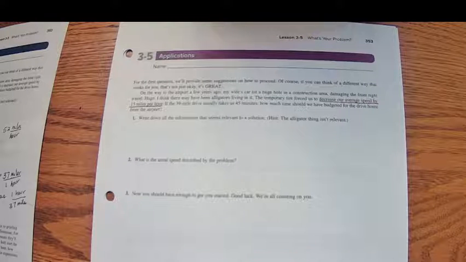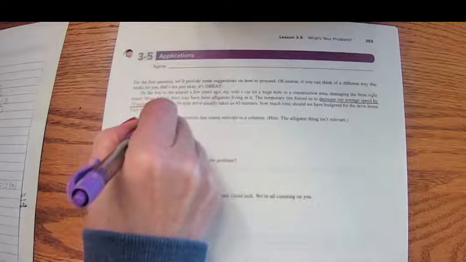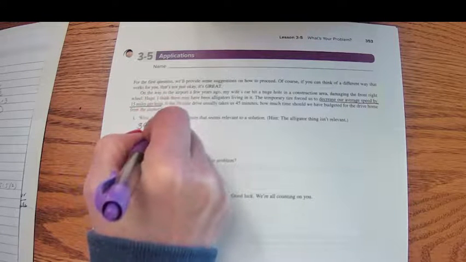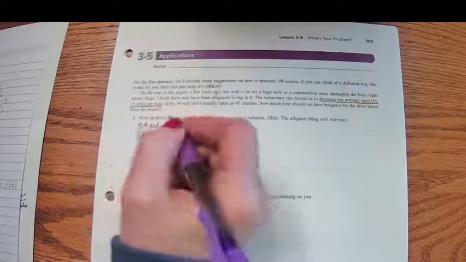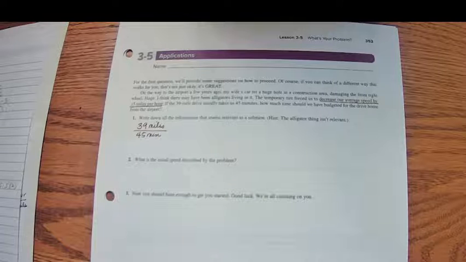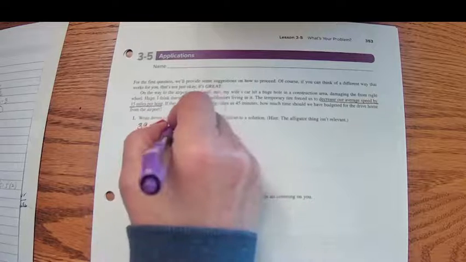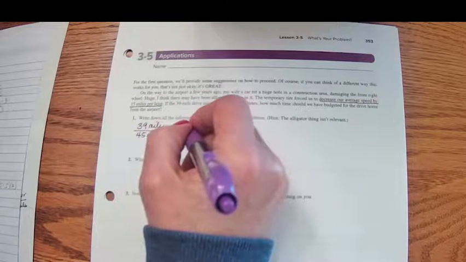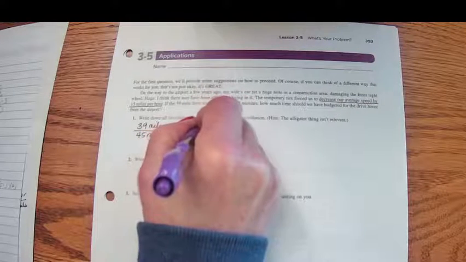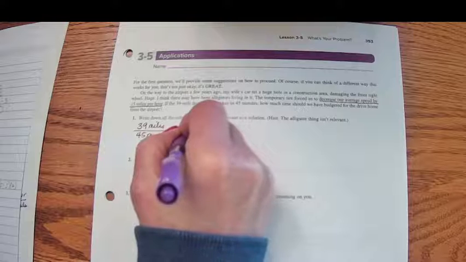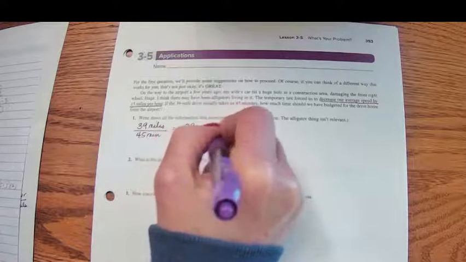So we were traveling 39 miles in 45 minutes. So if we want to change this to miles per hour, we need to change this 45 minutes to 3/4 of an hour, 0.75 of an hour. So that becomes, we're going to travel 39 miles in 0.75 hours. That's how many miles per hour.